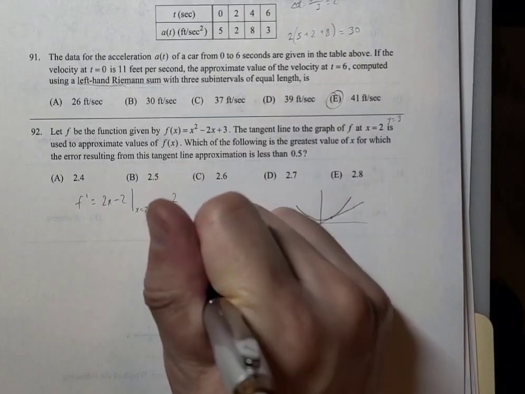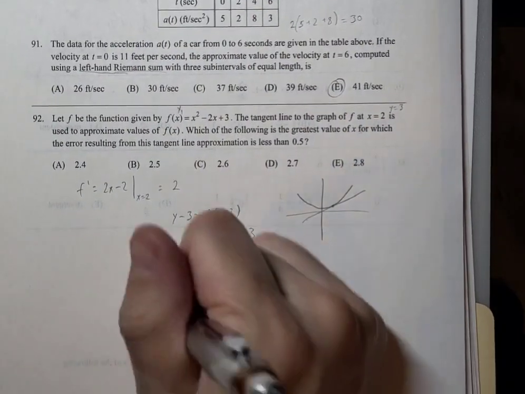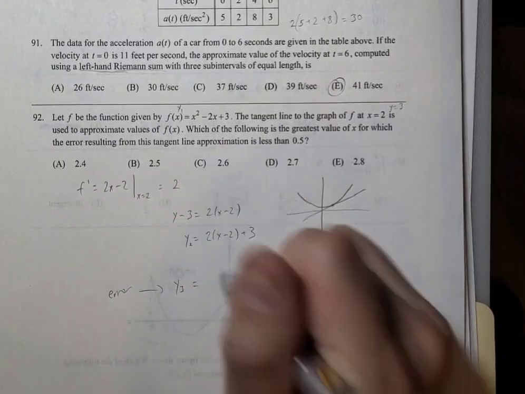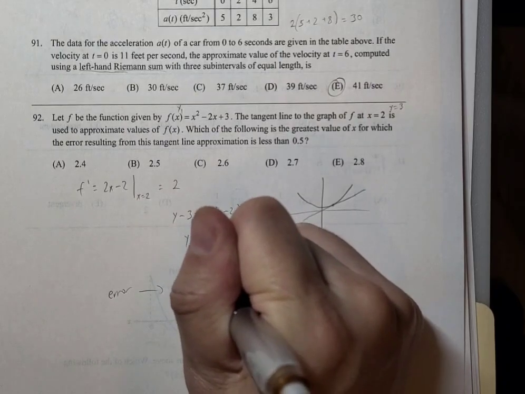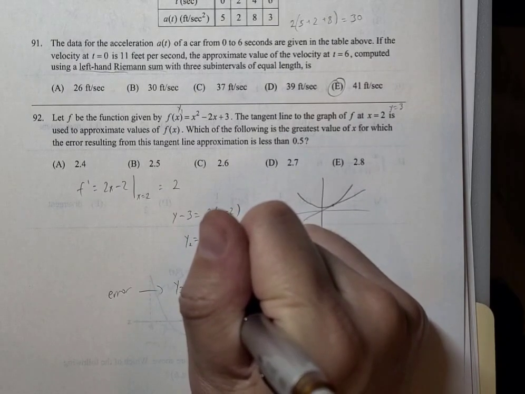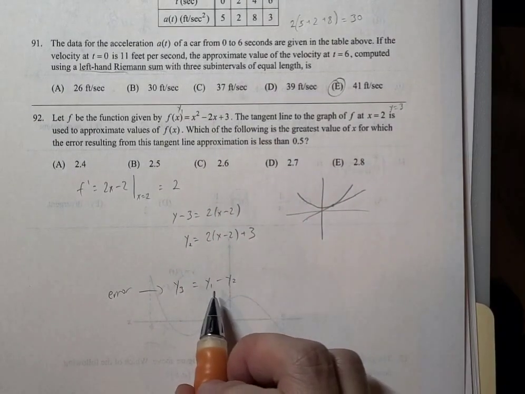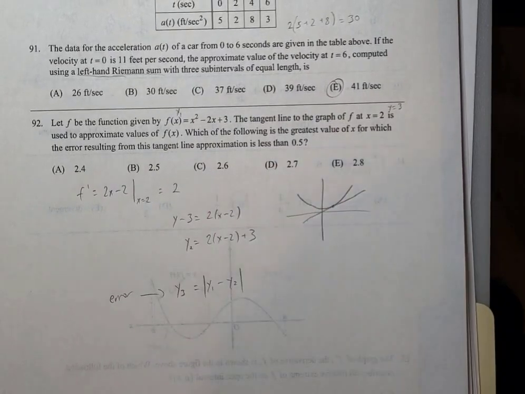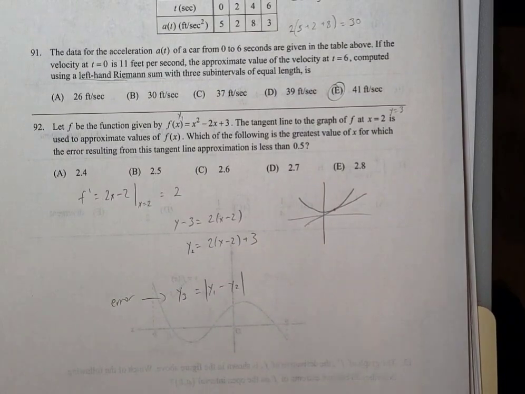So let's call this y2, and let's call this y1, okay? So the error, let's call it y3, would be what? y1 minus y2. I'm just confused if it should be y2 minus y1 or y1 minus y2. I guess we could just put absolute value, and that should be okay too. Okay, so let me graph this and see what happens.